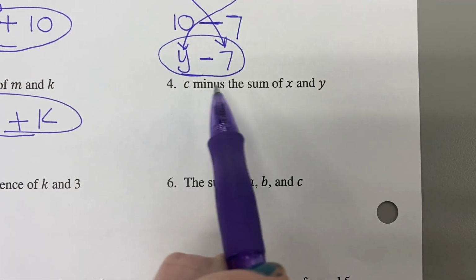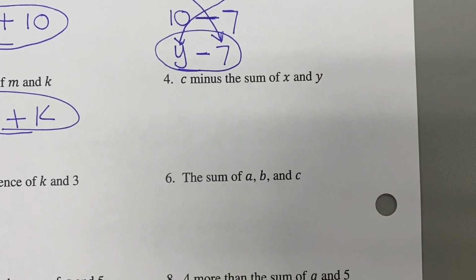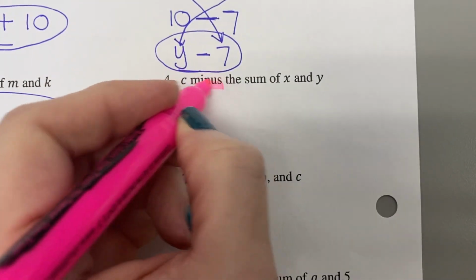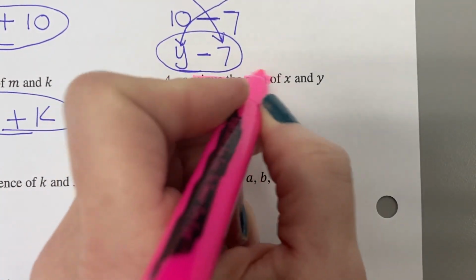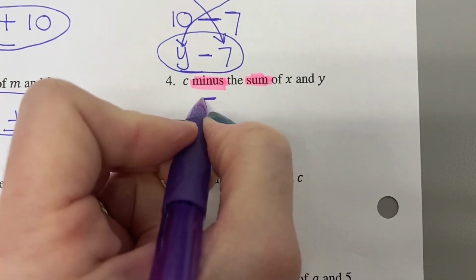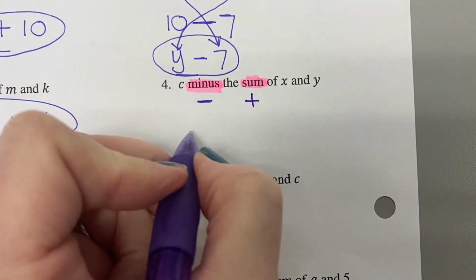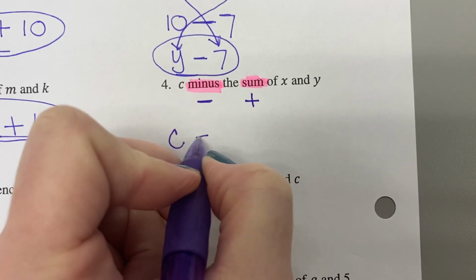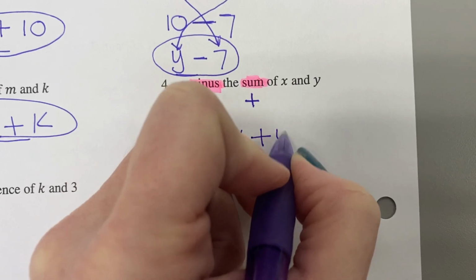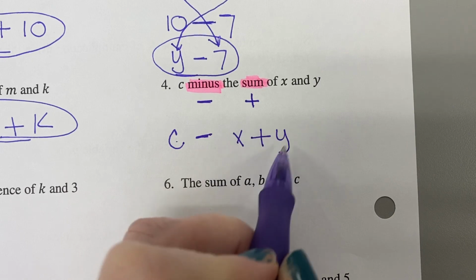C minus the sum of x and y. There are 2 words there that are on our list: minus and sum. So minus is subtraction and sum is addition. So we have C minus the sum of x and y.